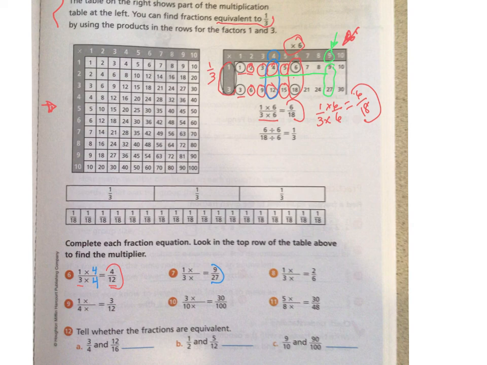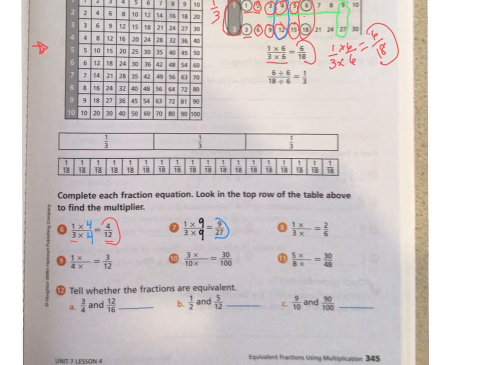This number right here is the number that we're going to times by. That's our multiplier. So I'm going to say 1 times 9 equals 9, and 3 times 9 equals 27. It's always going to be this number on top. For the multiplier, you're going to use that on the top and the bottom. Okay?